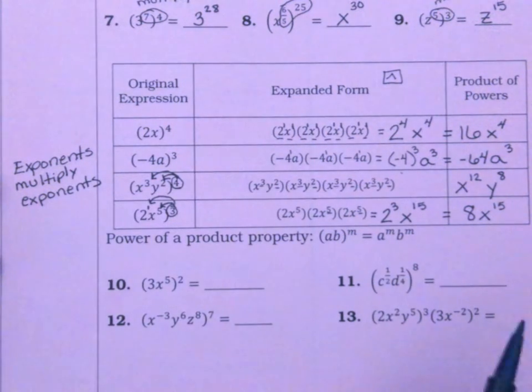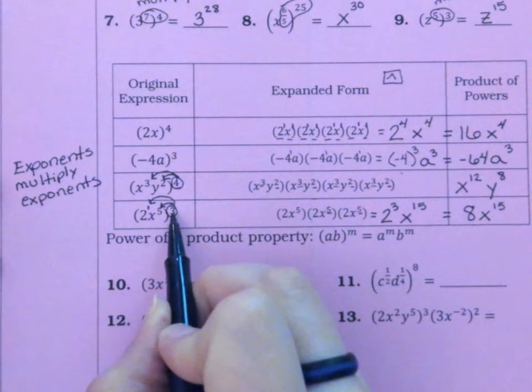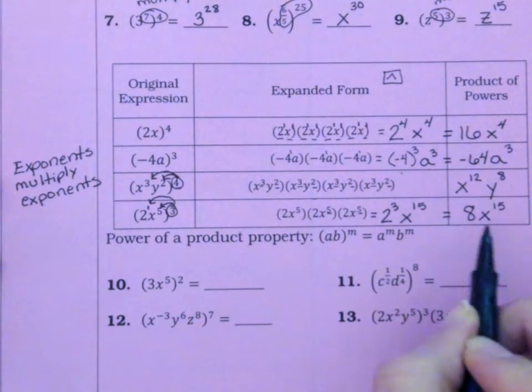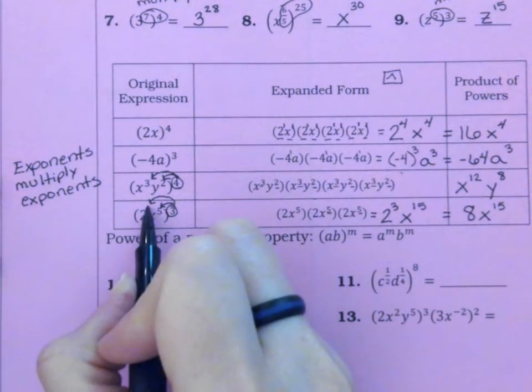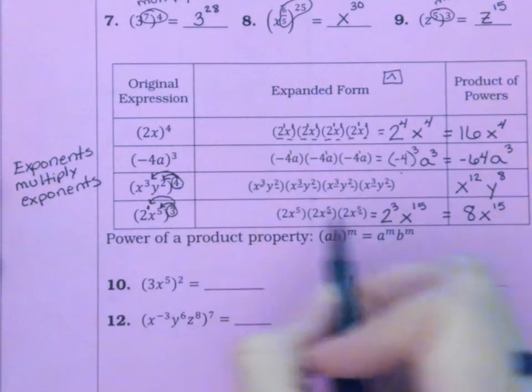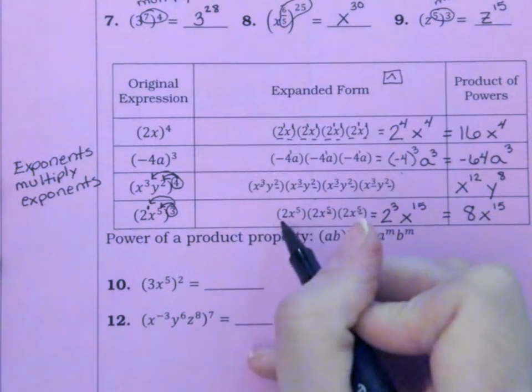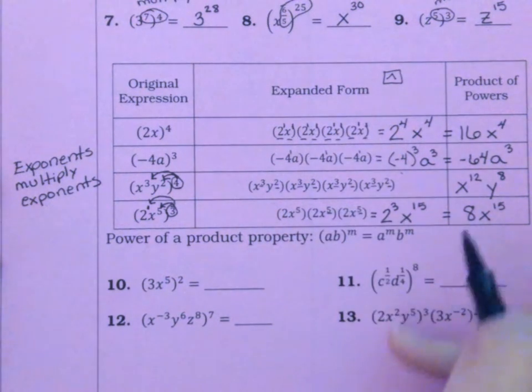You cannot multiply an exponent and a coefficient. So I did not multiply 2 times 3. That would have given me 6, and that would have been incorrect. I multiplied the exponent of 1 times 3, which gave me 2 to the third power. And if I type that in, I get 8, or 2 times 2 is 4 times 2 is 8. Okay?